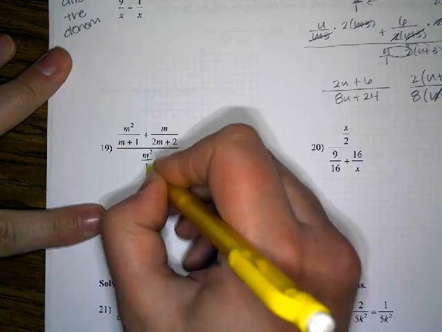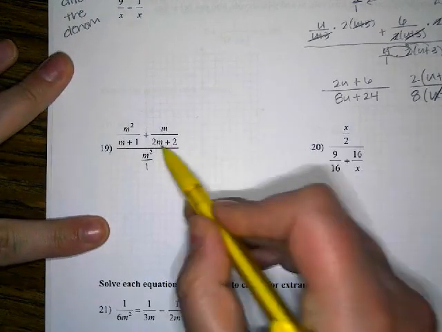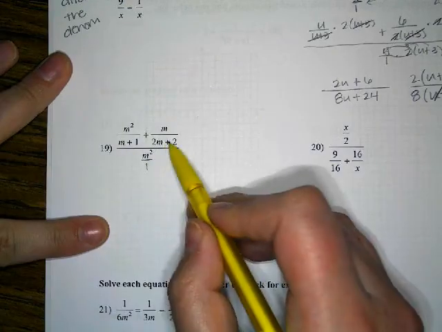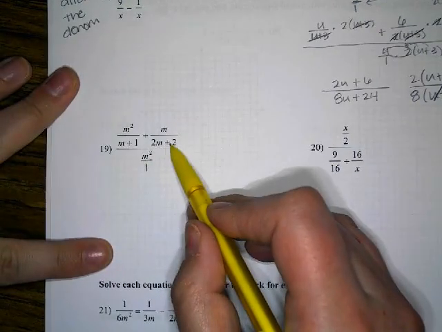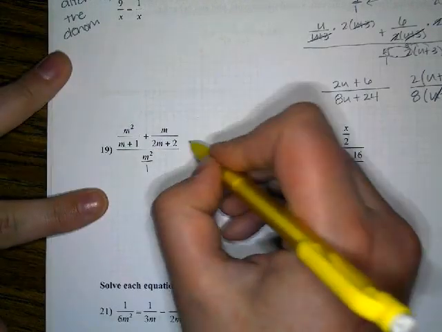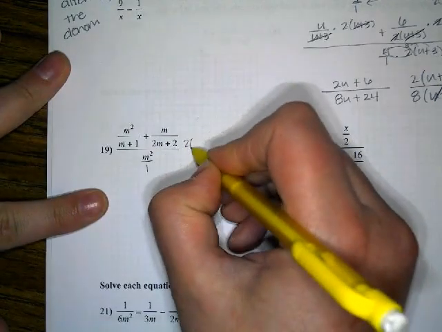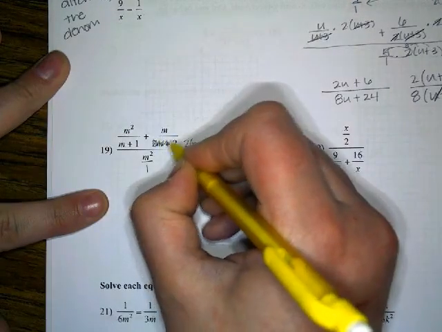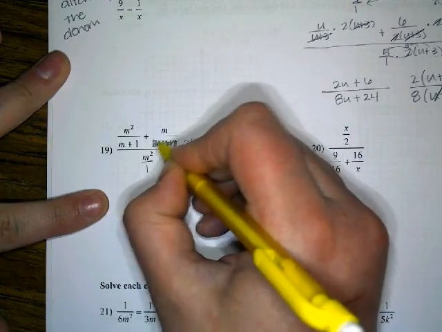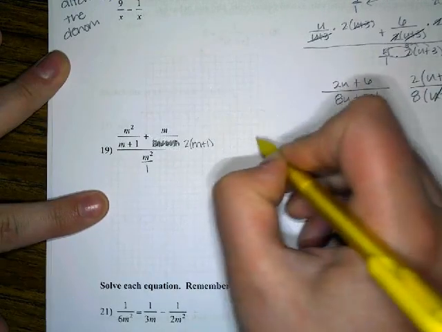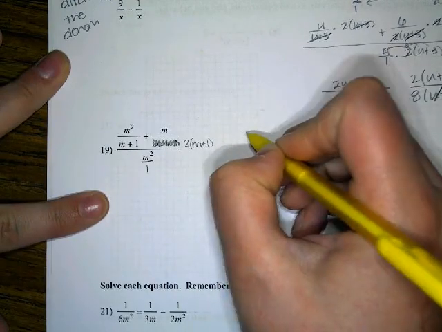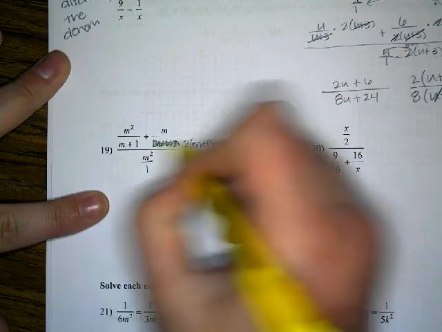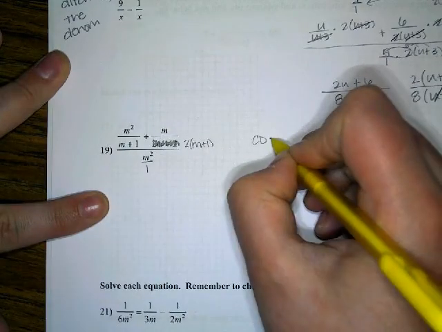Again, m plus 1 and 2m plus 2 are similar, but 2m plus 2 is not factored, so I'm going to factor that. I'm going to take out a GCF of 2. 2 times m plus 1, so I can kind of see how similar those are. Okay, so my common denominator between these two denominators would be 2 and then m plus 1.